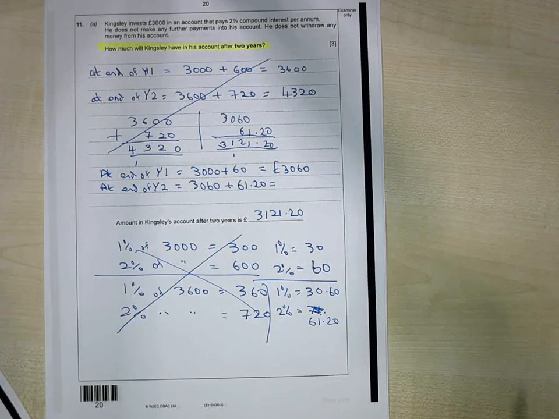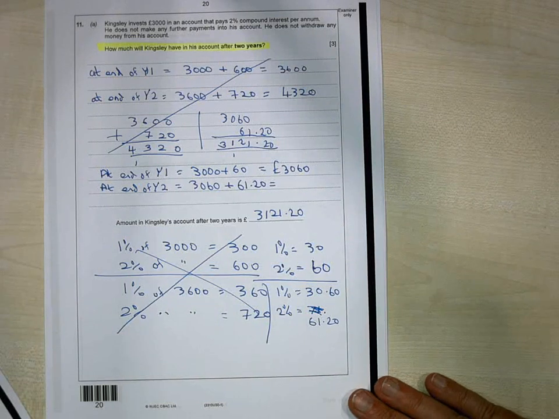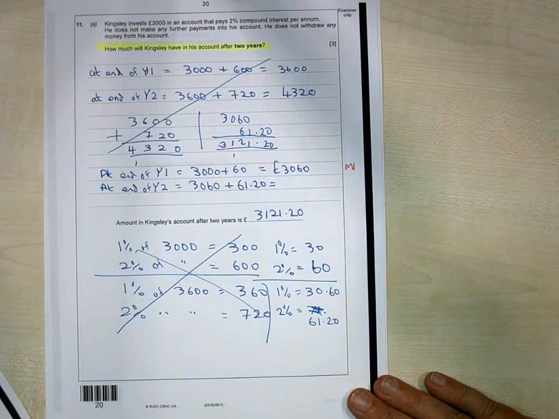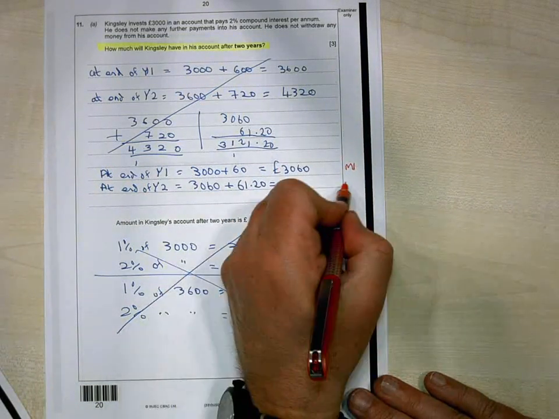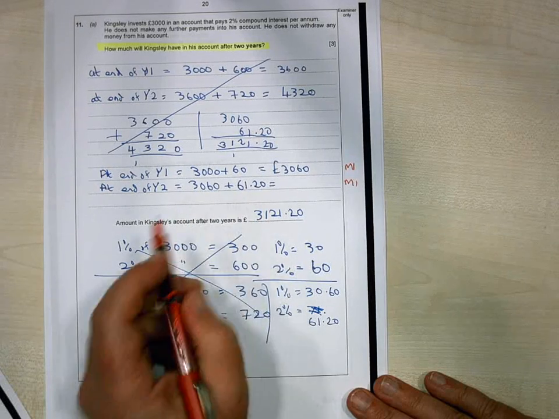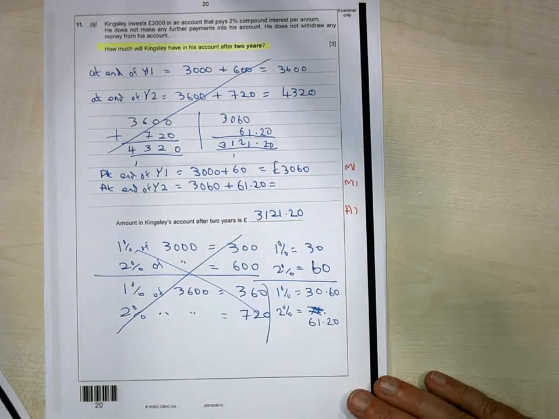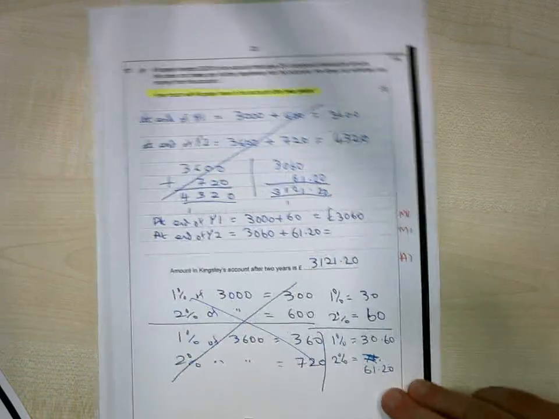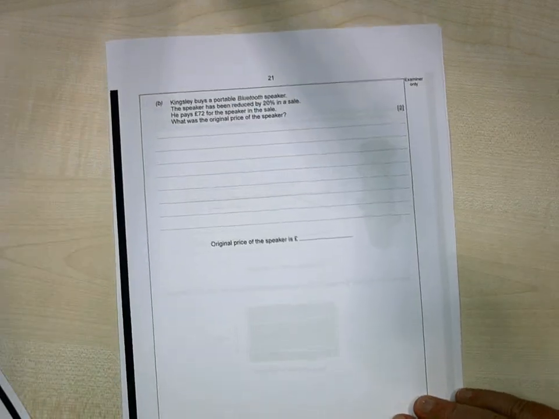So marks for that. 1 mark for the 3060. 1 mark for the next method, which is taking it to the next year, and 1 mark for the final correct answer. So don't muddle up your 10% and your 1%.